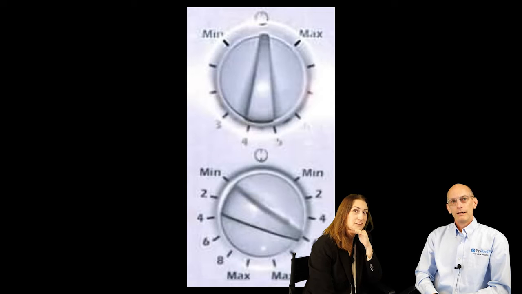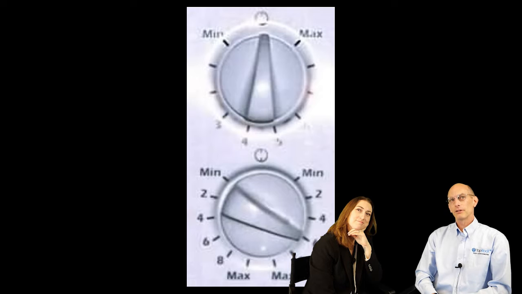Okay, this is another problem. This is actually an old-fashioned hot plate control, and it's got a couple of controls on it. As you look at it, it's even hard to figure out what it's trying to tell you. The top one goes from minimum to maximum temperature as you turn it counterclockwise to the left.